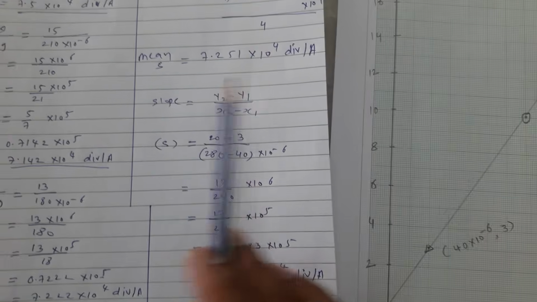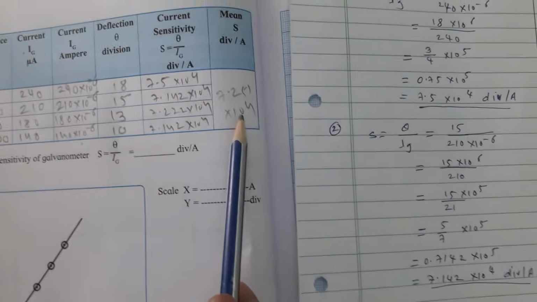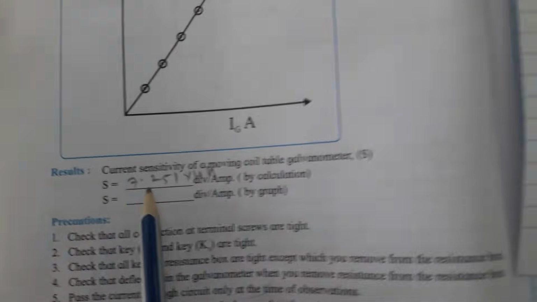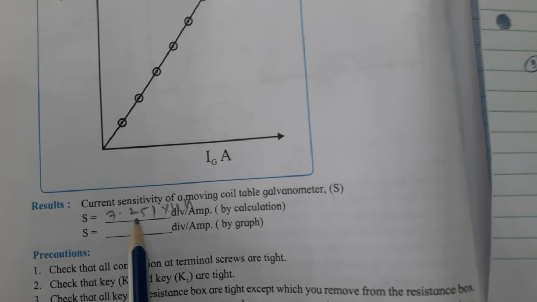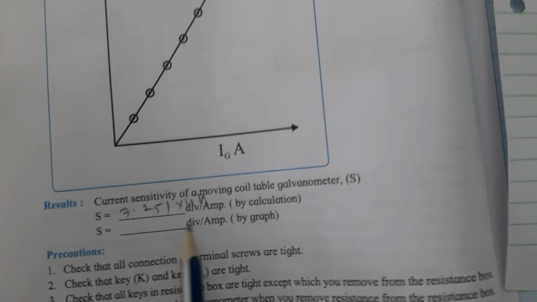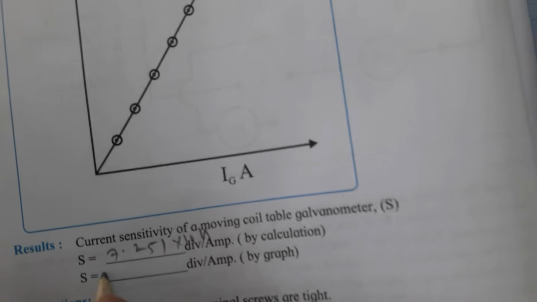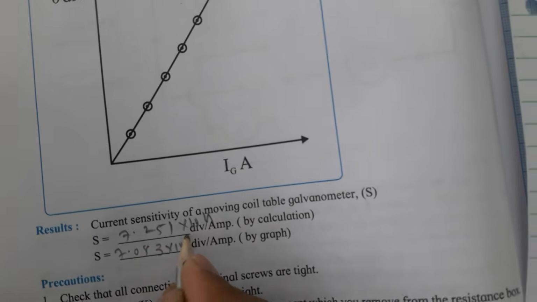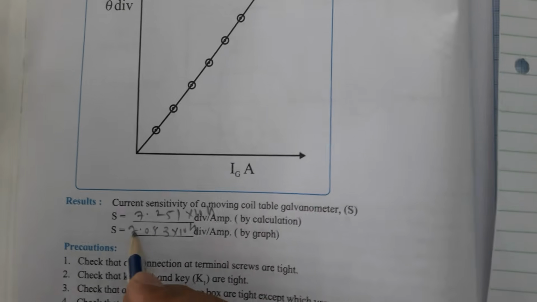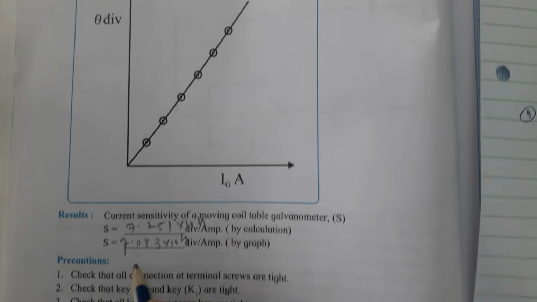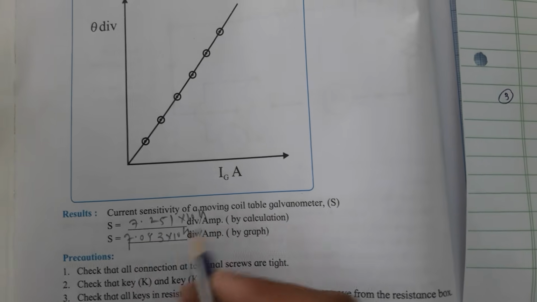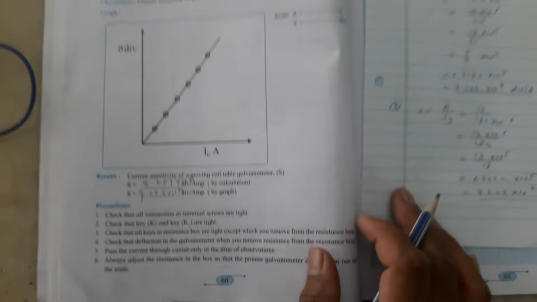This is by graph, and the mean which we got is by calculation. So the mean is 7.25 into 10 raised to 4, by calculation. Now by graph, how much did we get? 7.083 into 10 raised to 4 divisions per ampere. That means if you see by calculation and by graph, they are coming approximately 7 into 10 raised to 4 divisions per ampere.